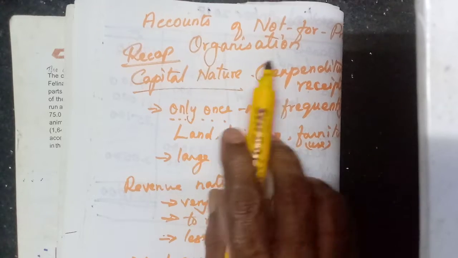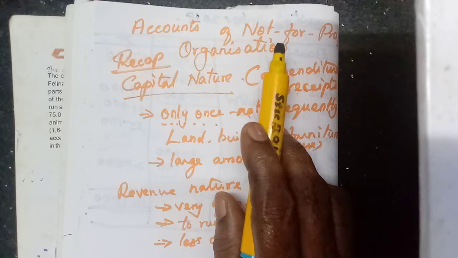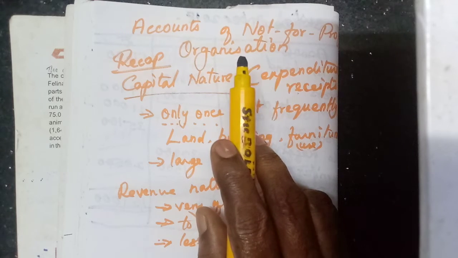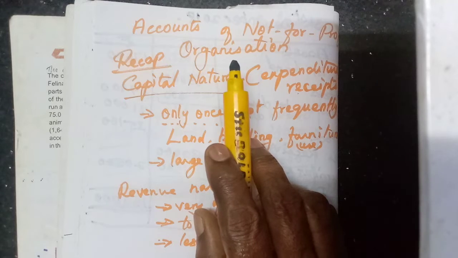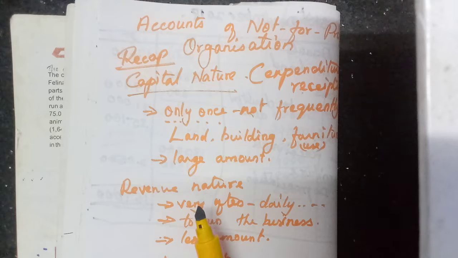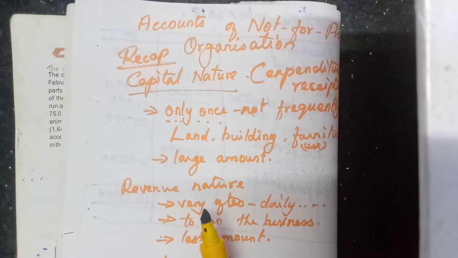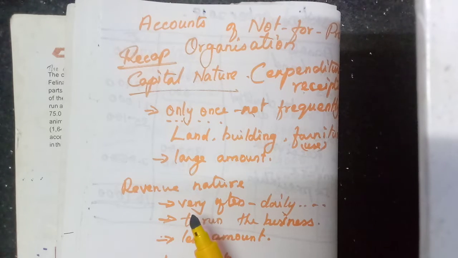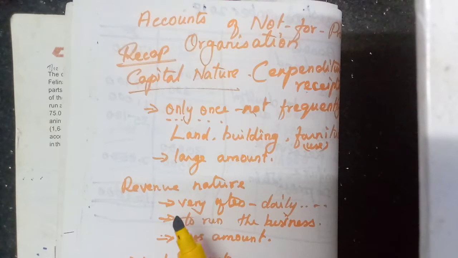Not for profit organization, in the meaning itself, these organizations are run not for profit. So what is their motive? Their motive is to do service. We can say all the organizations that promote art, culture, education, and sports. They do some service, but their main motive is not to earn profit.